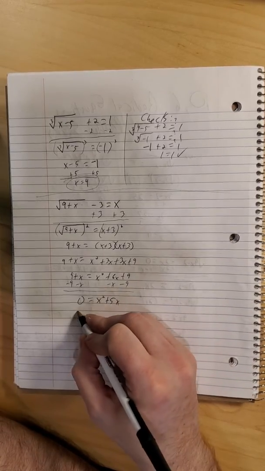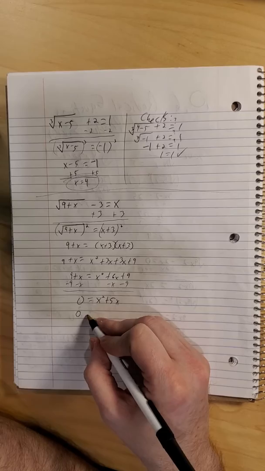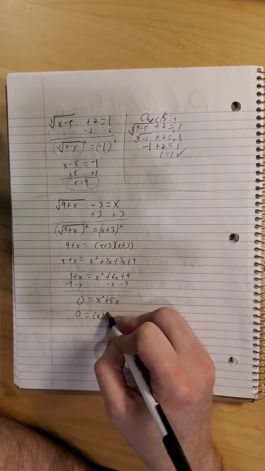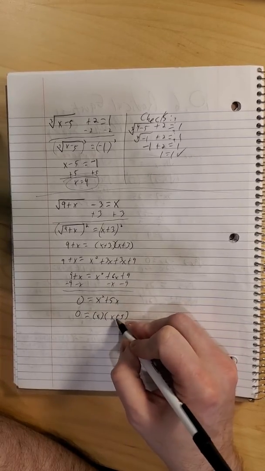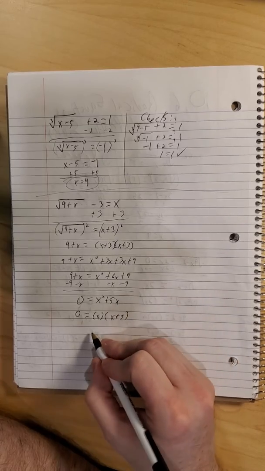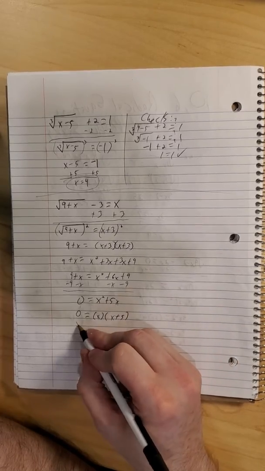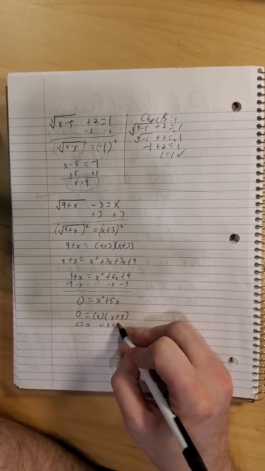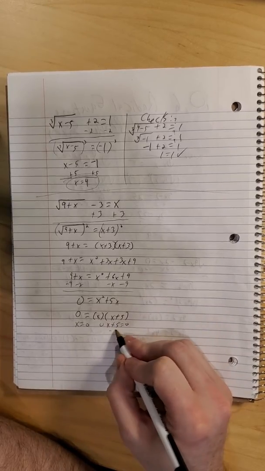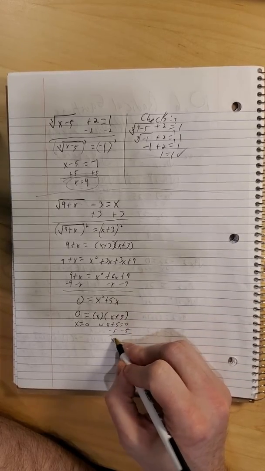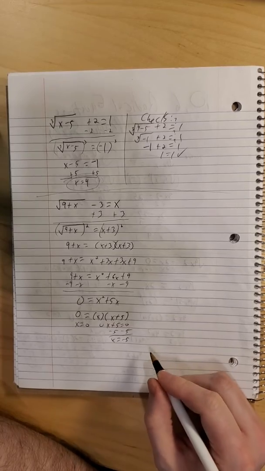This one's quadratic. It's already set to 0, so we get to factoring. So GCF of x times (x + 5). So either x equals 0 or x plus 5 is 0. First one's already solved. Second one, x could be negative 5.